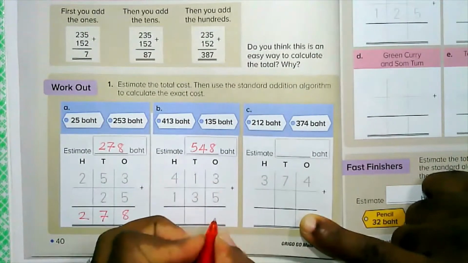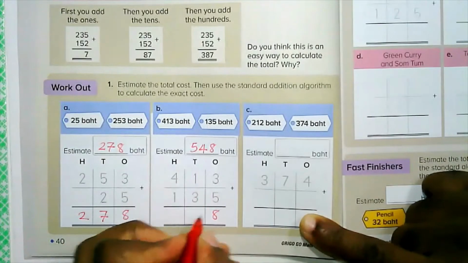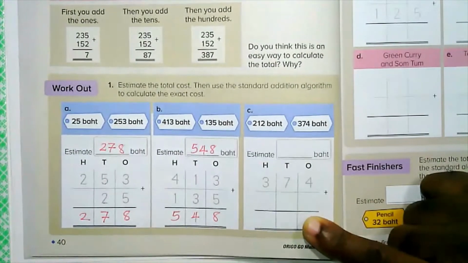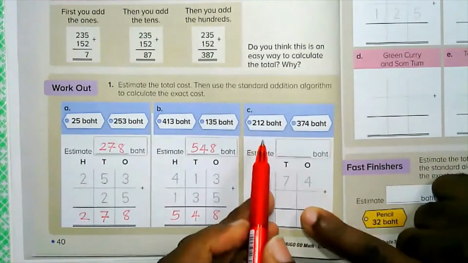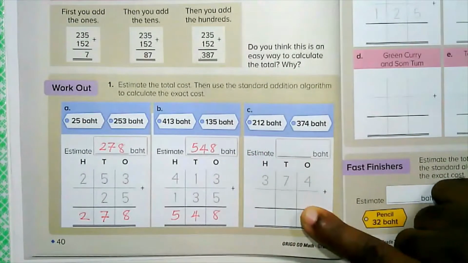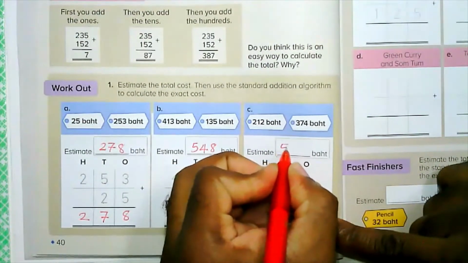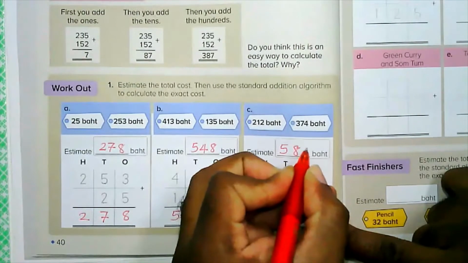Now let's check our estimate. 3 plus 5 is 8. 1 plus 3 is 4. 4 plus 1 is 5. Part C, let's estimate these two prices. So for me, I'll say is 586.